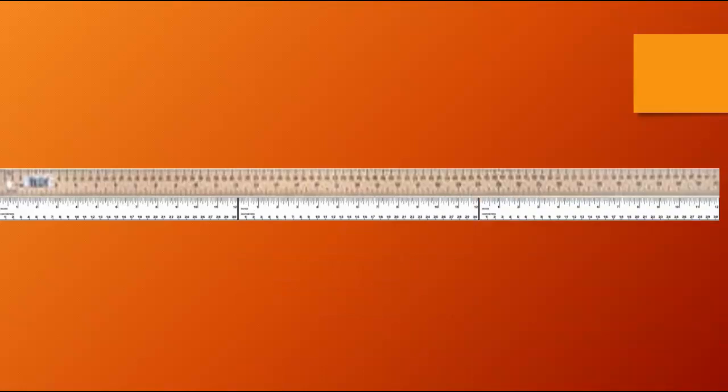So a yardstick is actually the same length as 3 inch rulers. A yardstick is the same length as 3 feet, because we know that there are 12 inches in a foot. So that's 1, 2, 3 feet.